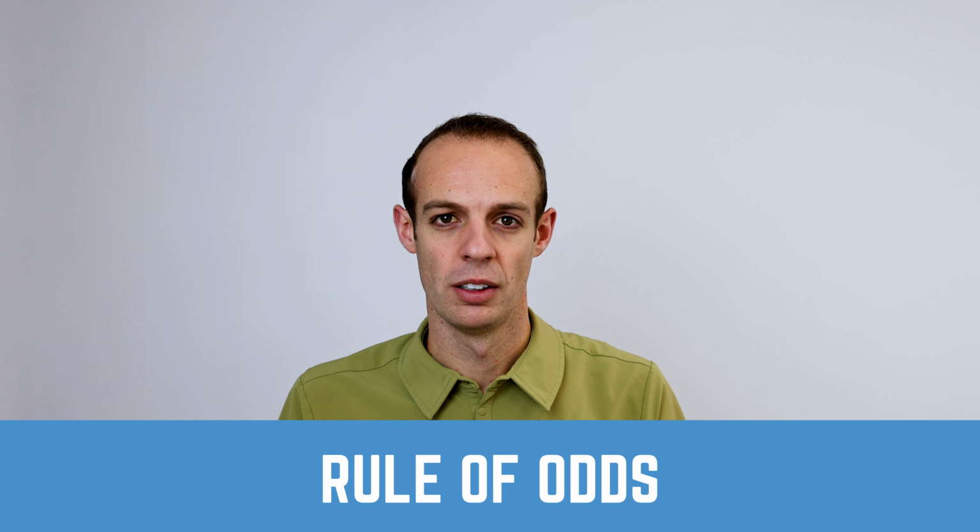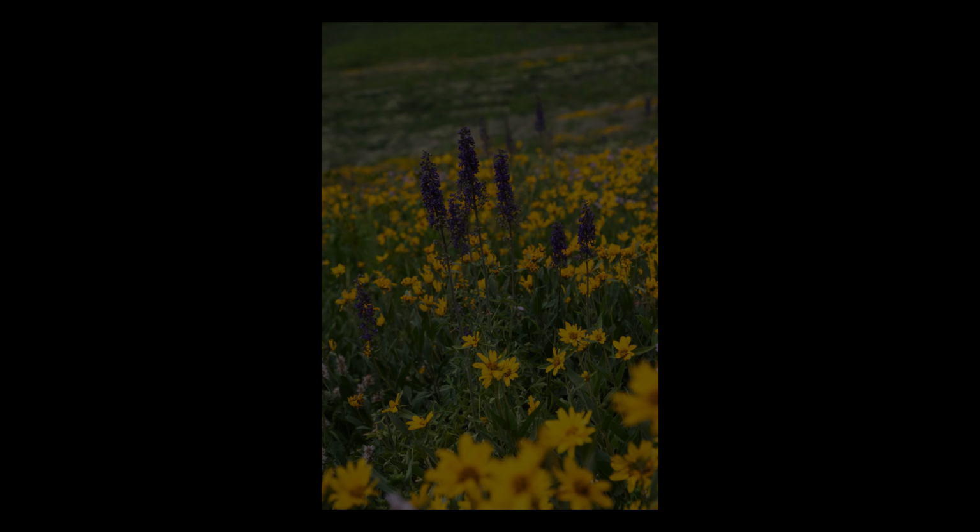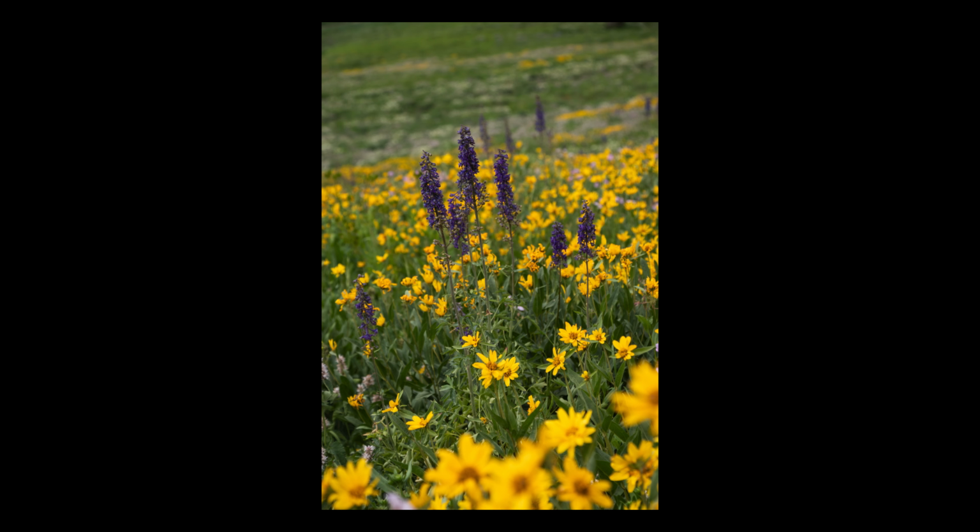Another good rule is the rule of odds. Simply put, the rule of odds is it's more interesting to have an odd number of subjects in your image. Rather than photographing 2 tulips in a garden, try 3, or an odd number of whatever it is that you may be photographing.